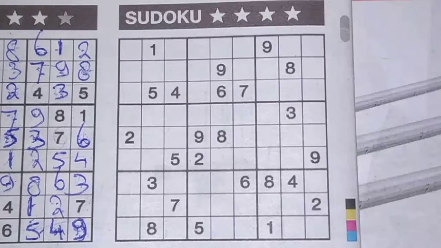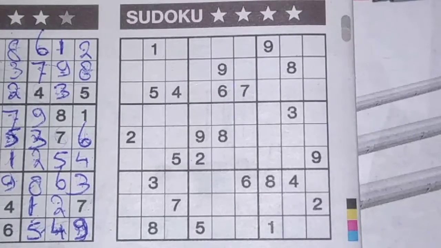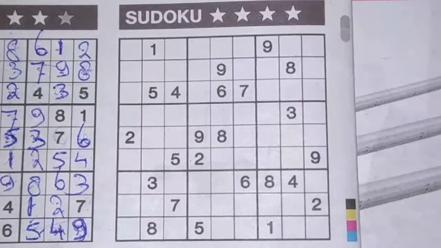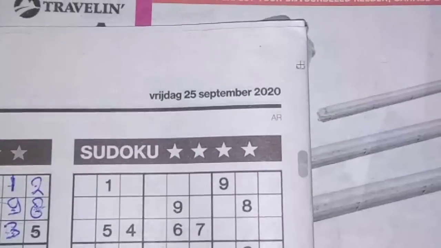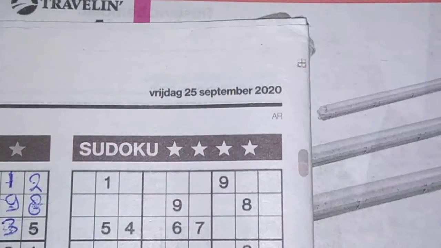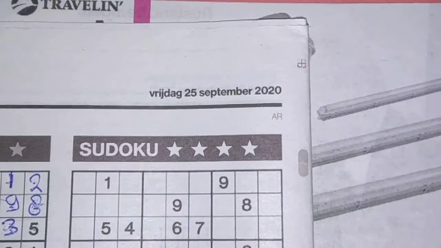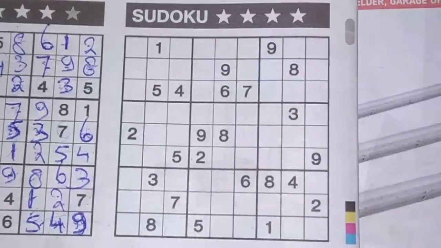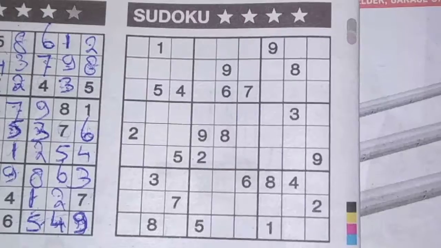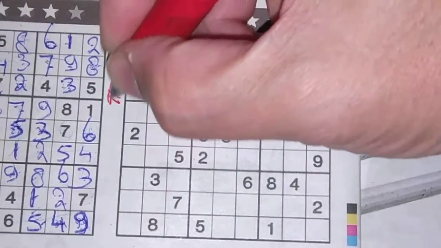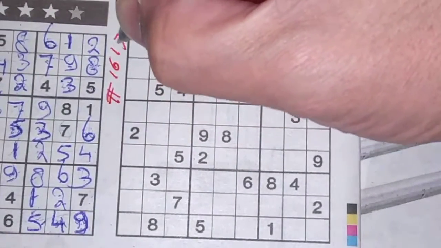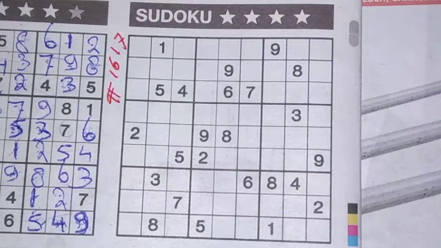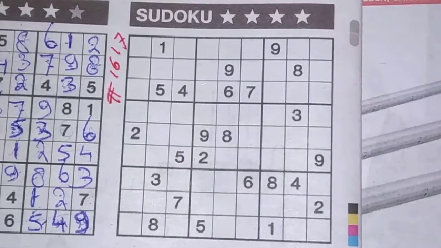We are back again, yes, back with the fourth Sudoku, a 4-star Sudoku, in the additional of today's newspaper of Friday. Yes, still Friday, September the 25th, 2020, and this 4-star Sudoku, yes, will be number 1617. And before I start, I always count the printed digits.